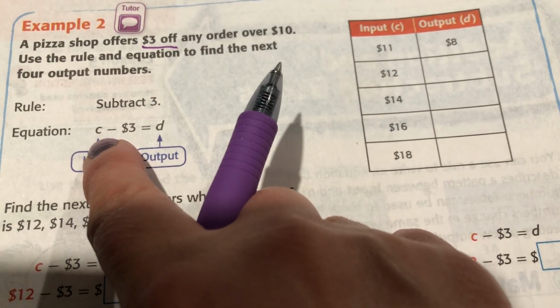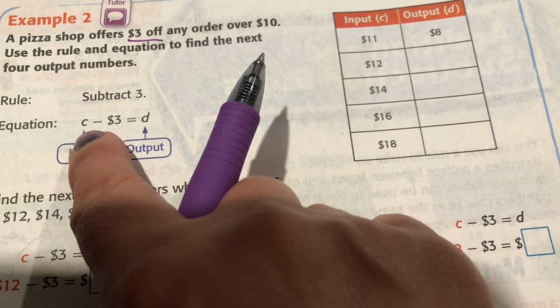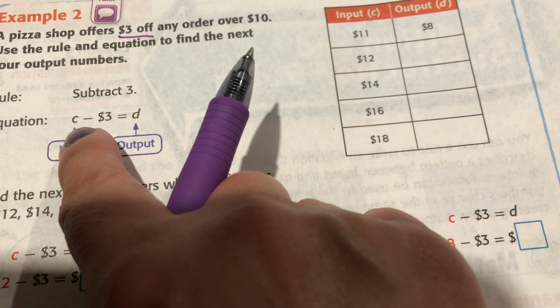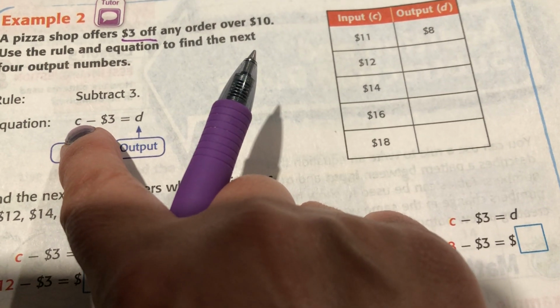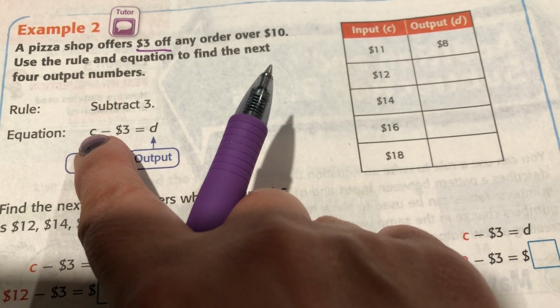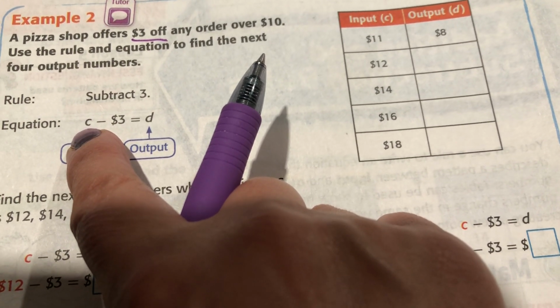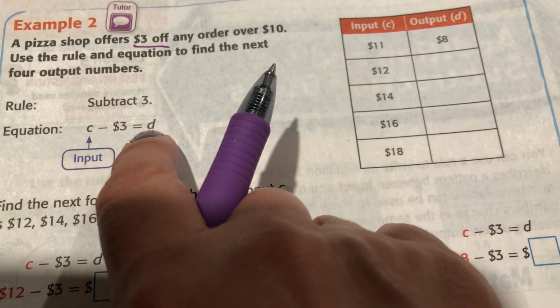So the equation, they're using the letter C. Now remember, the variable can be any letter in the alphabet. It doesn't have to be A or X or B. Anything. It doesn't matter. Okay, so don't get hung up on, well, I don't know what C is. Doesn't matter. It's just a variable. Any number minus 3 equals D.